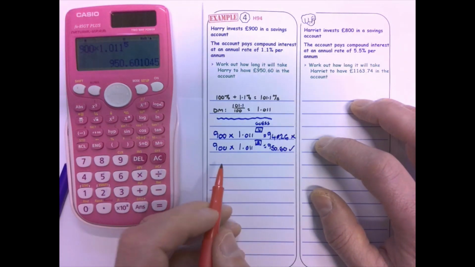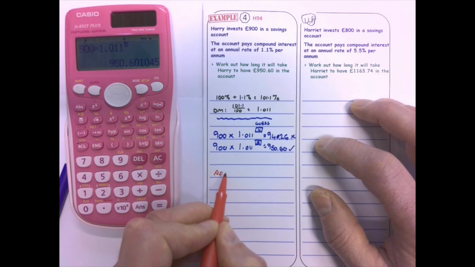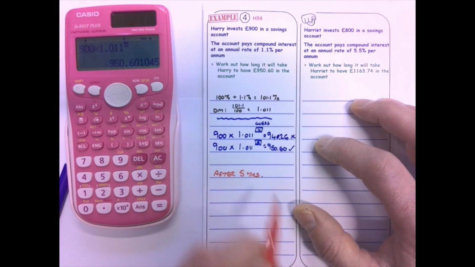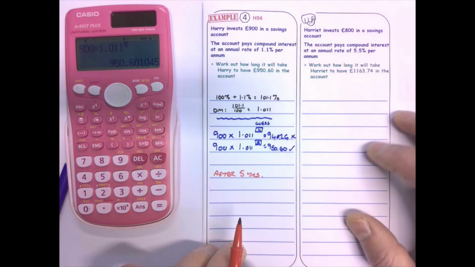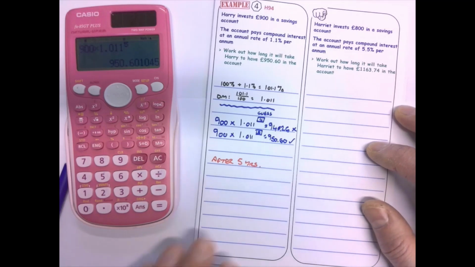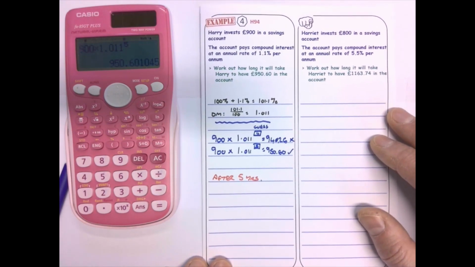So after 5 years is where we need to be. Okay, I've had a go, you have a go.